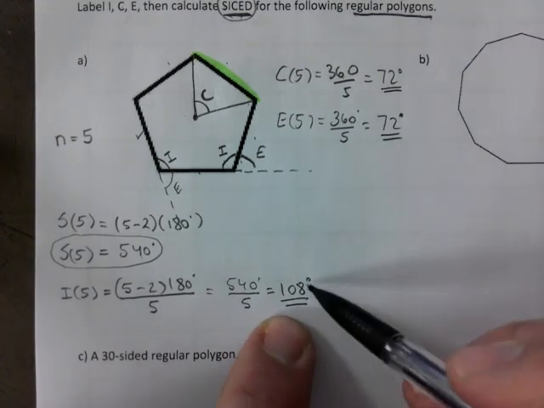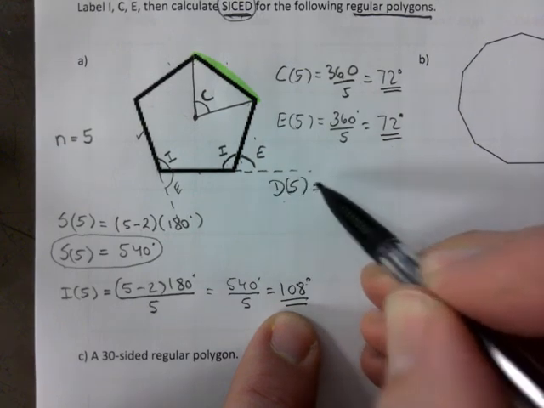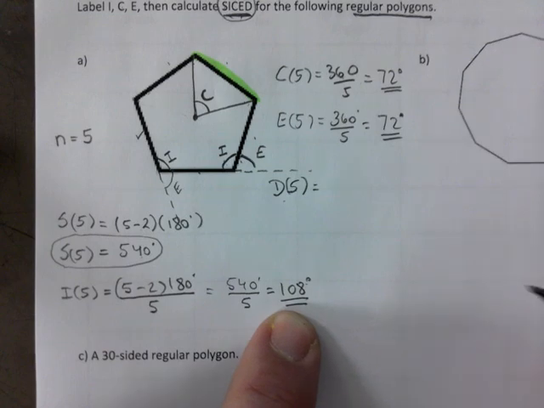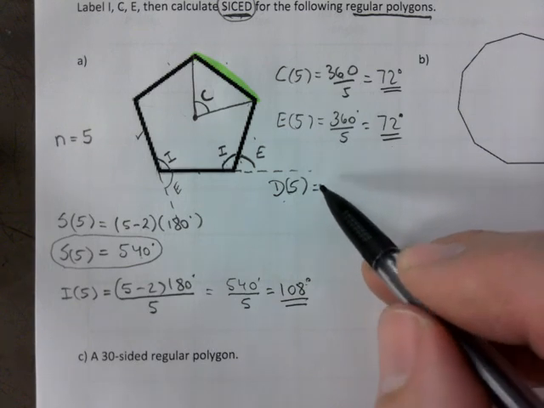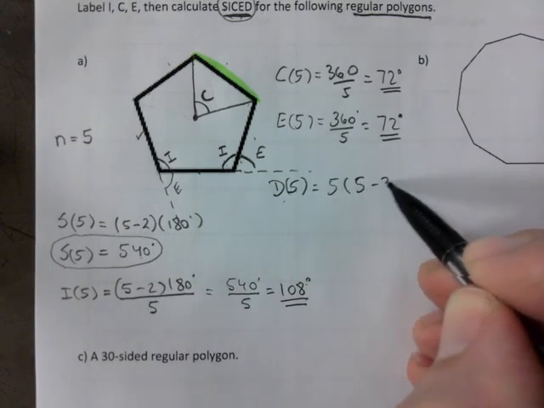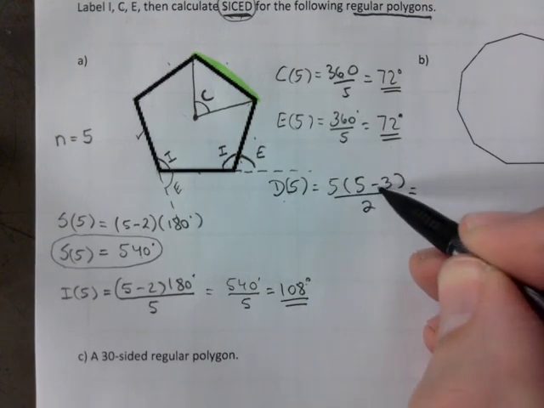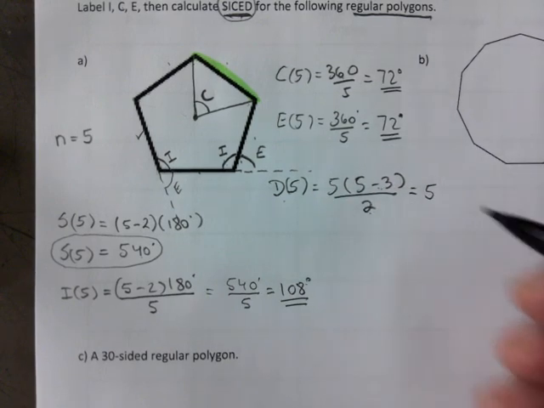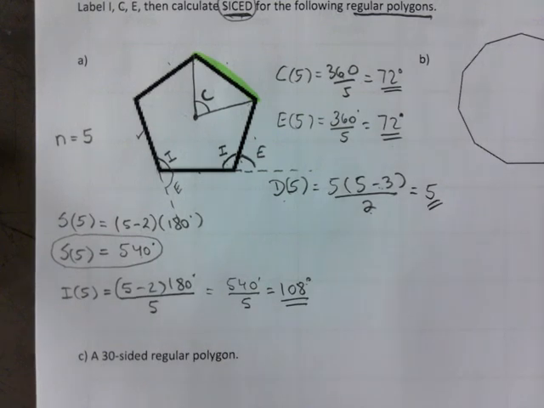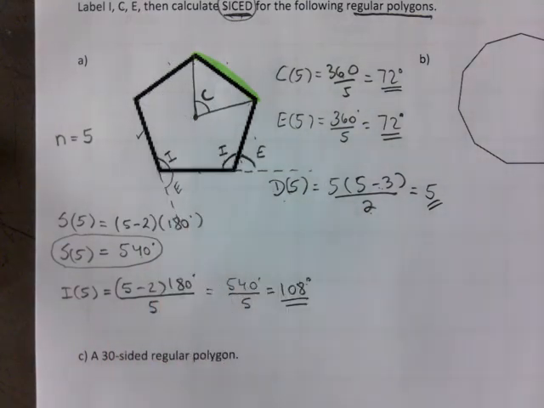So it's confirmation, right? D of 5, it's the number of diagonals you can draw. And I have to cheat on that one because I forgot already. I think it's n times n minus 3 divided by 2, which is 5 times 2, that's 10, divided by 2 is 5. And what is 5? Like, what does that mean? I don't want to ruin this pentagon here. I want to leave it exactly the way it is.